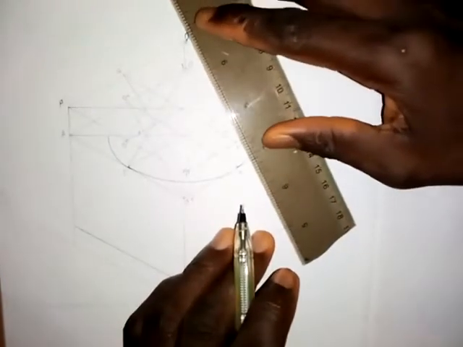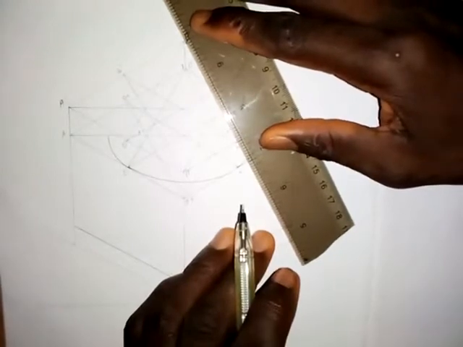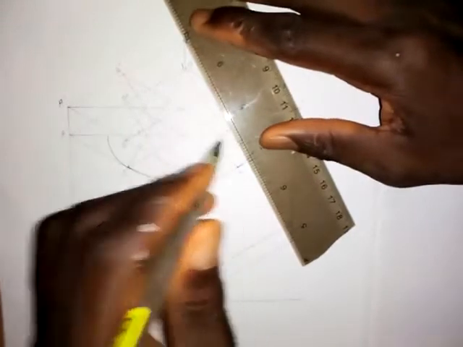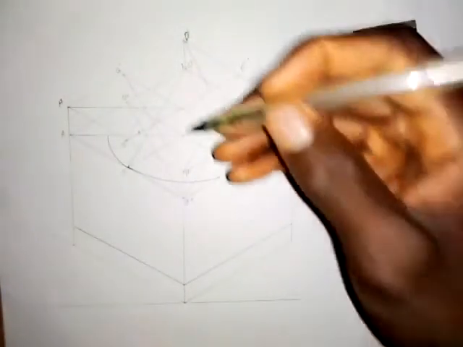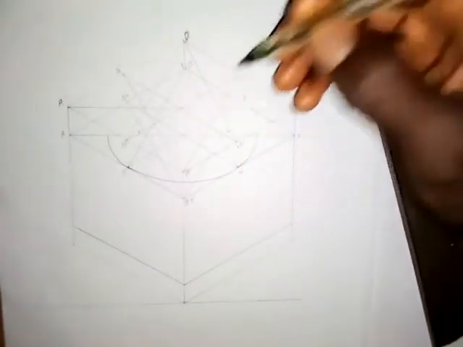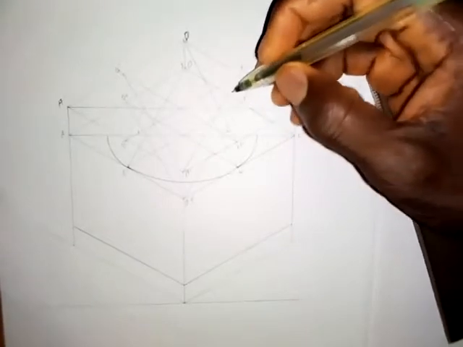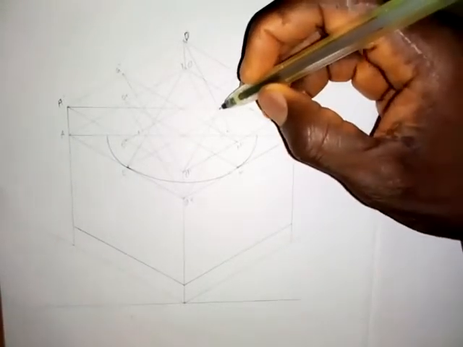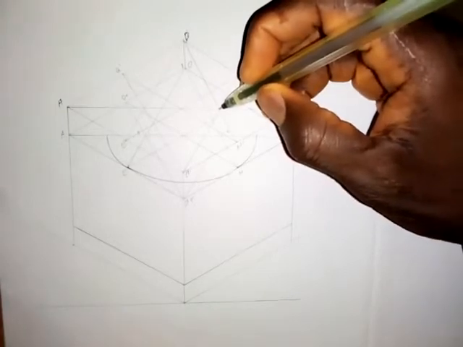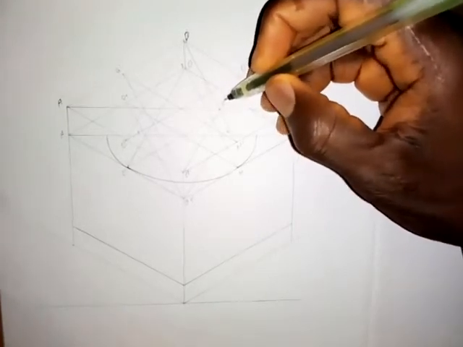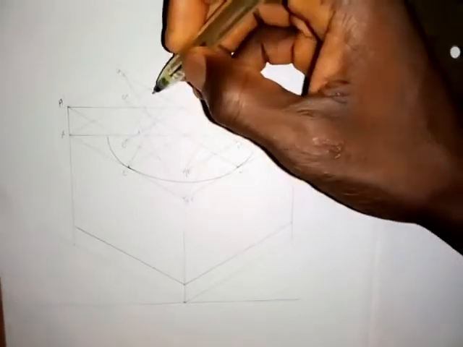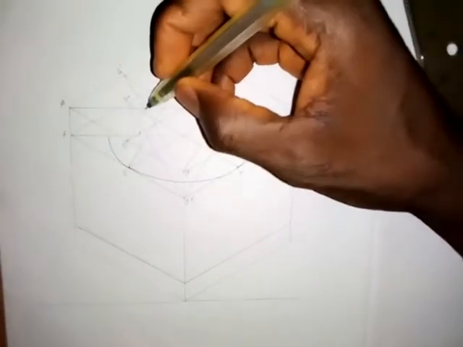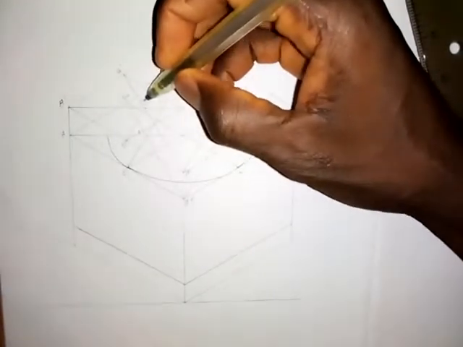And D prime, H prime, join them together with a straight line. Alright, here it may not look clear to you, but to me I can see it. So this is my point 2 prime, and for this one, this is point 1 prime.